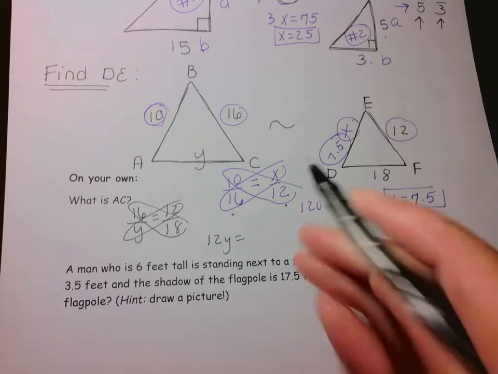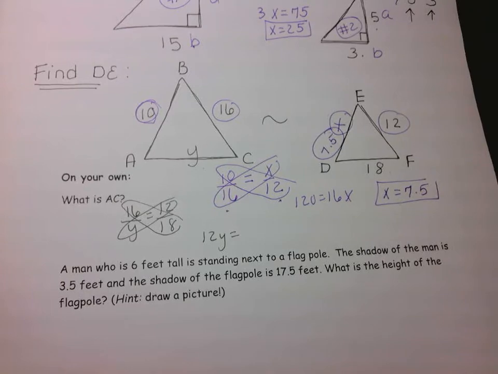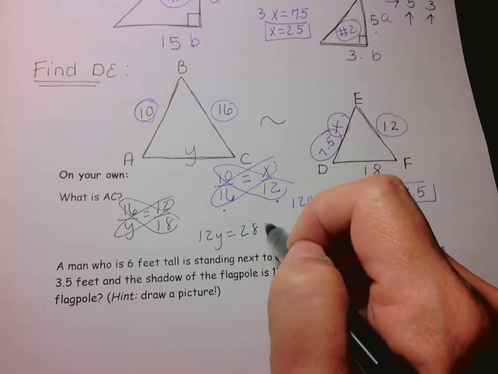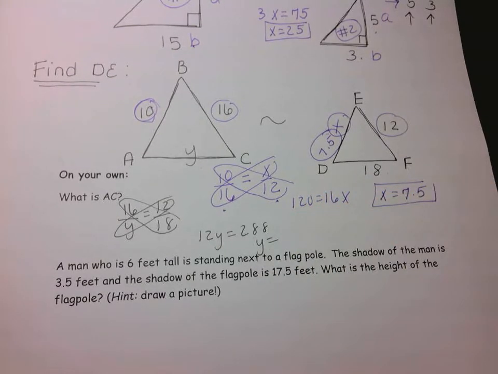And so now I'm just going to use the cross product property, and I'm going to say 12y equals 18 times 16, which is 288. And so then y is going to equal 288 divided by 12, which is 24.